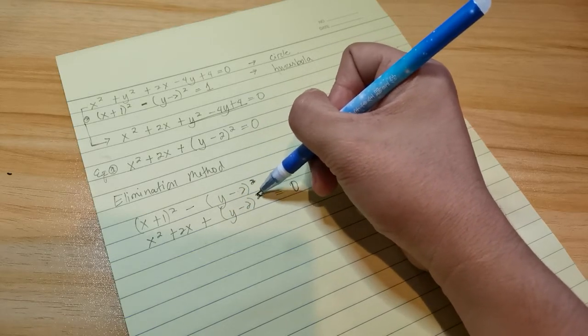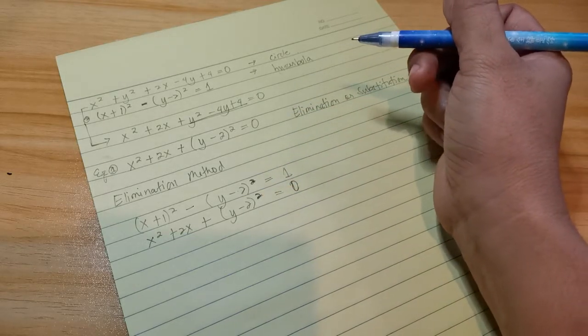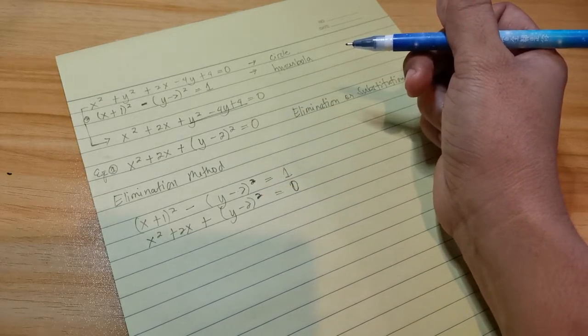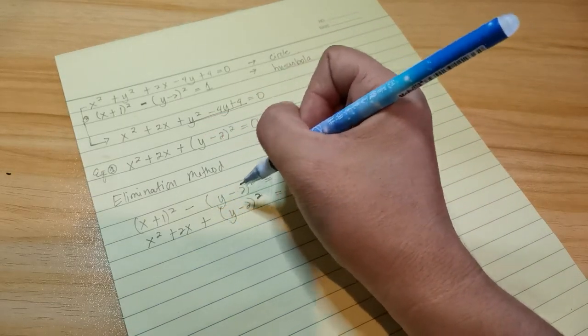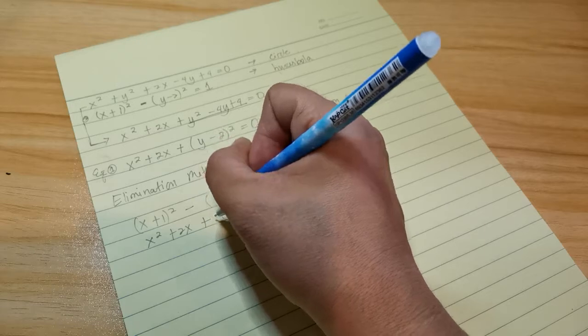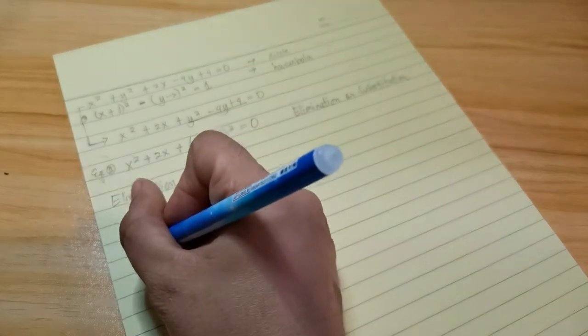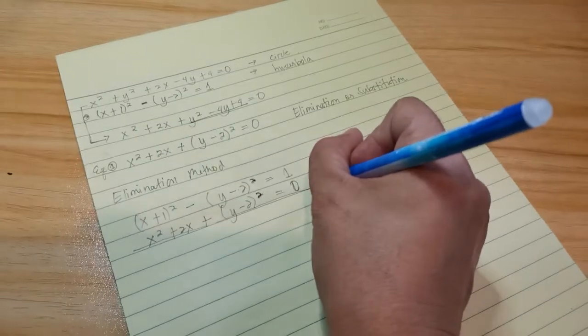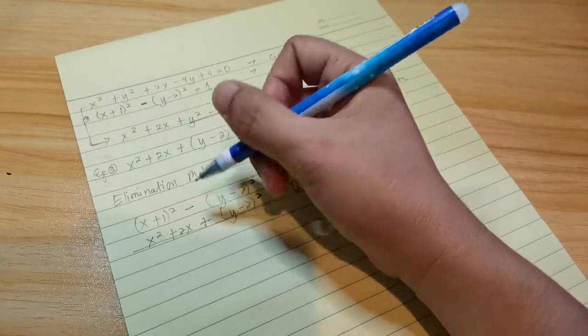Yun ang importante. Okay? So, dapat magkapareho sila. Ayan. At magkapareho din ang coefficient. So, magkapareho yung coefficient natin dito, 1 and 1. So, tulad ng sinabi ko sa previous videos ko, kapag sila magkaiba ng sign, we are going to add.